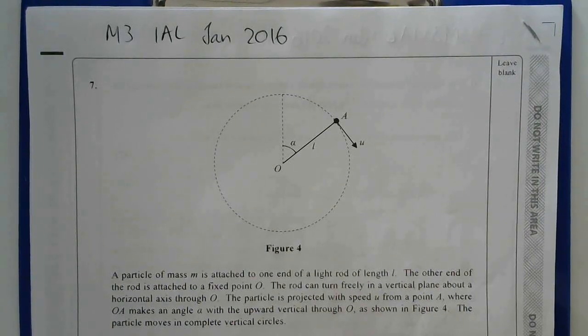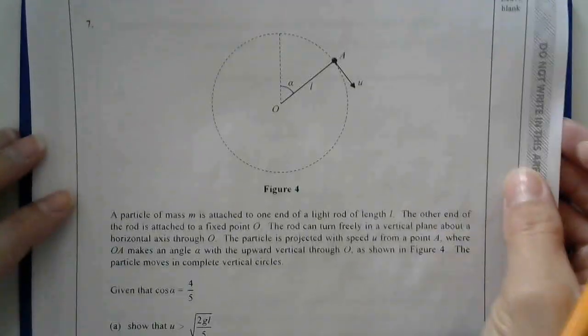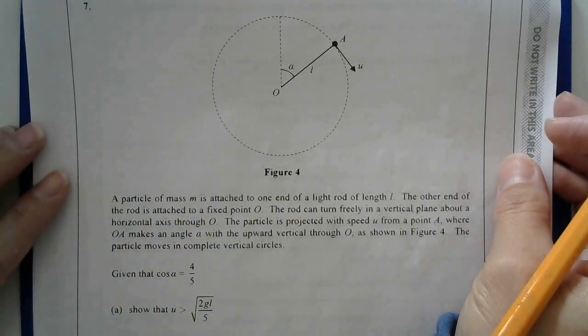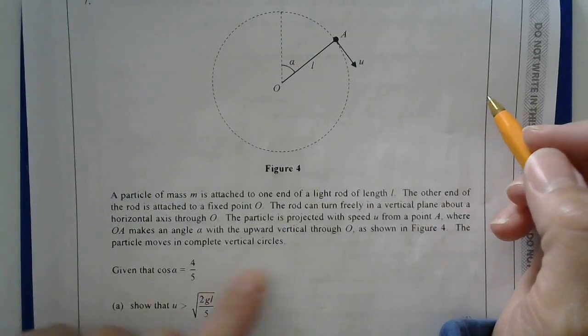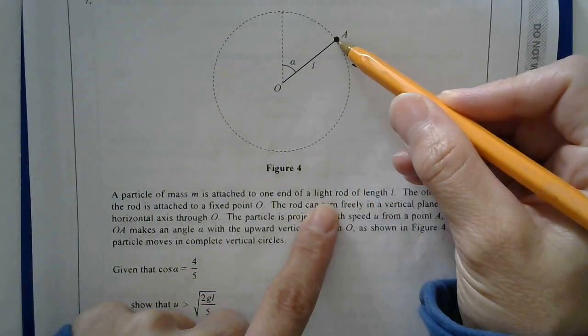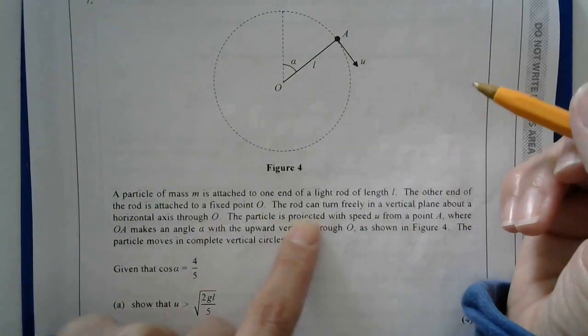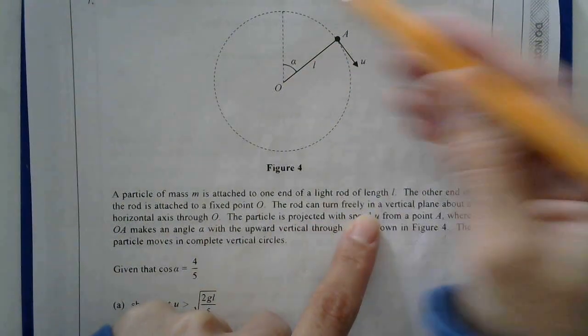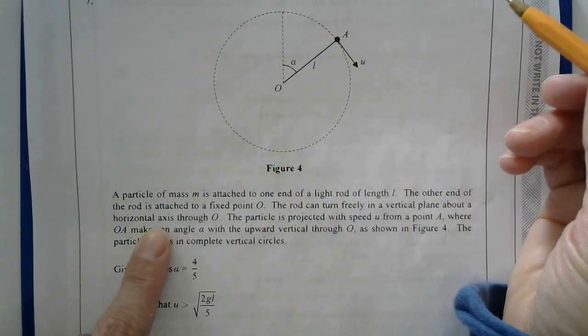Hello, today I'm looking at M3 International A-Level, January 2016, question 7. A particle of mass m is attached to one end of a light rod of length L. The other end of the rod is attached to a fixed point O. The rod can turn freely in a vertical plane about a horizontal axis through O.